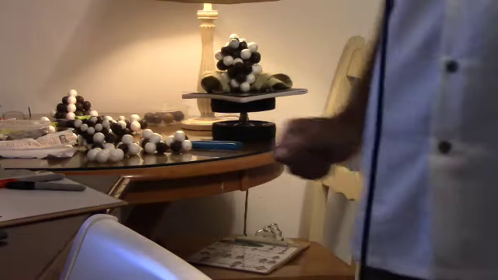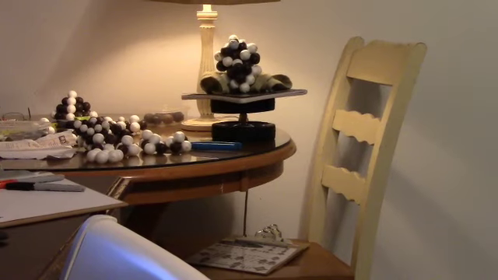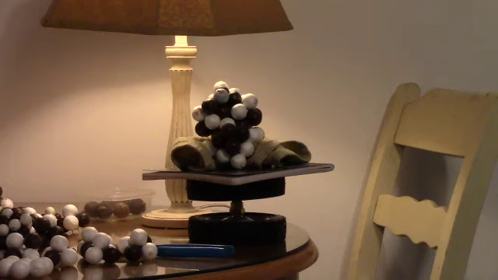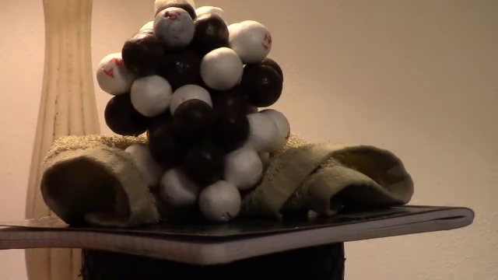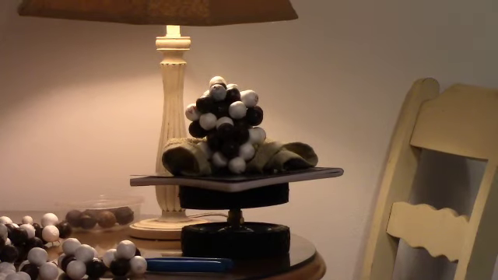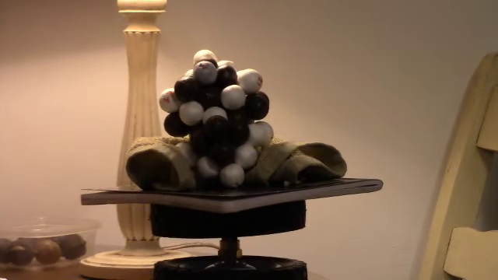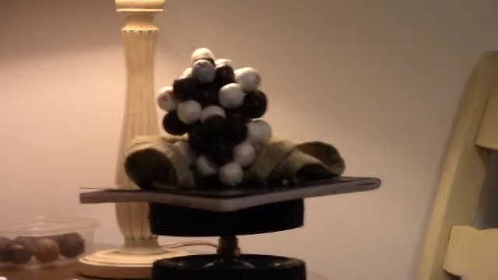And I'll be able to turn lights on and off too. Oh, great.